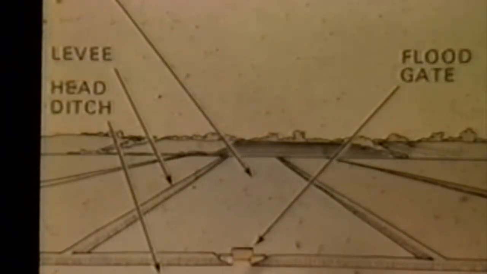The level border type of surface system consists of a level area enclosed by earthen border ridges or levees. When irrigating, a predetermined amount of water is turned on the strip and allowed to stand until it is absorbed. For a uniform distribution of water, the rate at which the water is turned onto each strip should be at least twice as fast as the soil can absorb it.